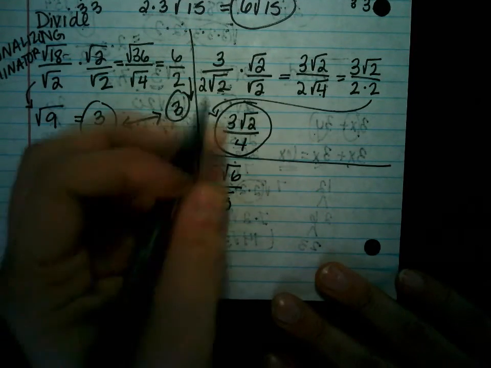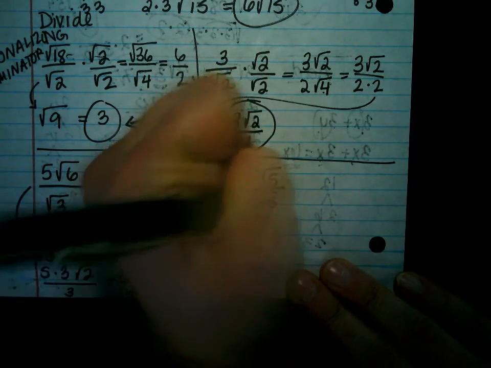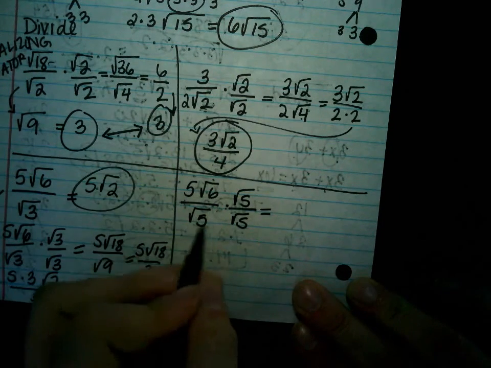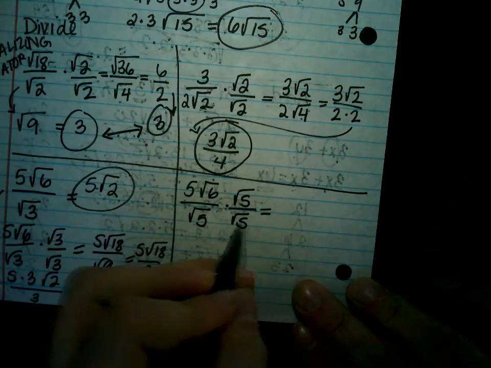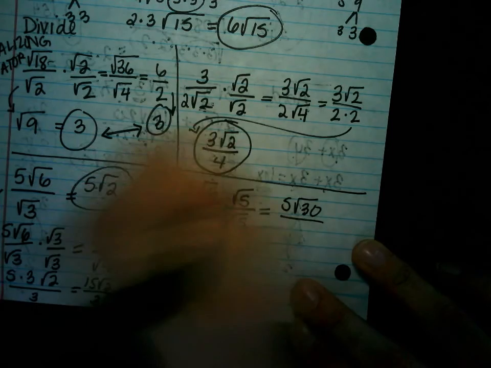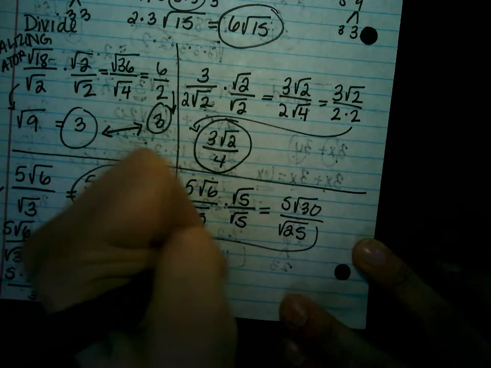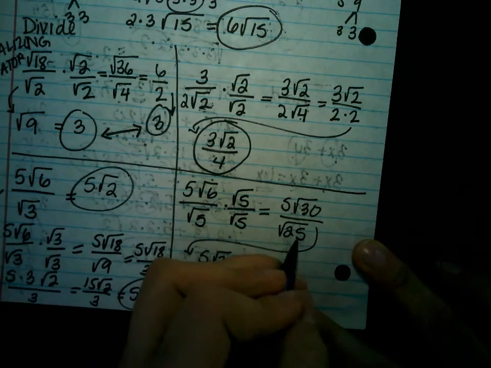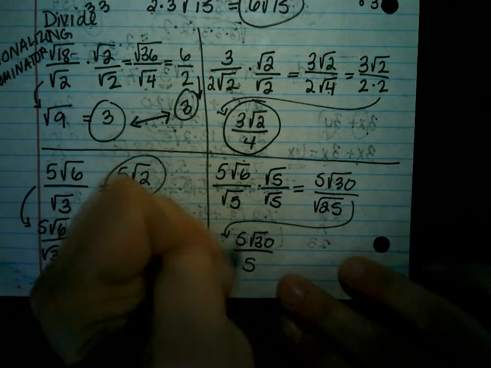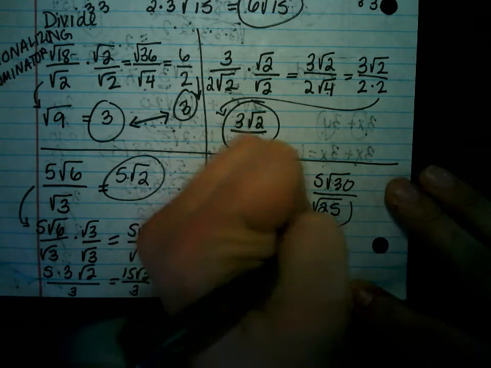So the same thing here. I only need to worry about the radical on the bottom, so I'm going to multiply by radical 5 over radical 5. That's because this is going to cancel out because I'm putting the same prime number inside of that radical twice. So I end up with 5 radical 30 over radical 25. The square root of 25 is 5. We have the same thing on top and bottom here, so it cancels out, and I'm left with radical 30.